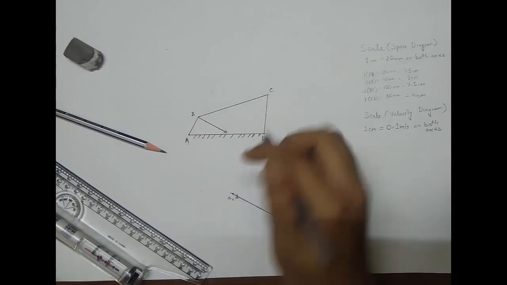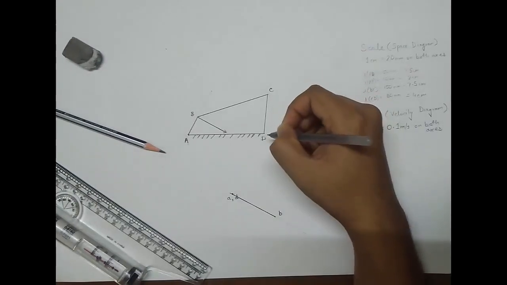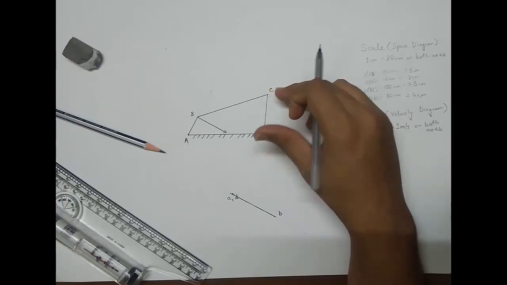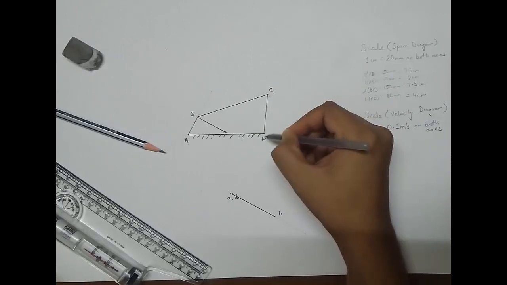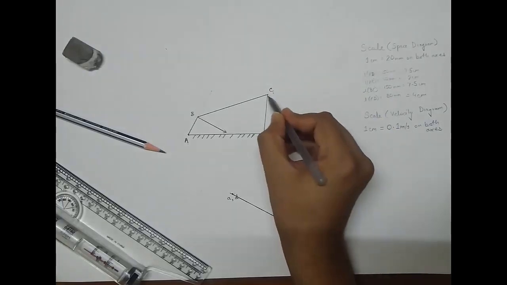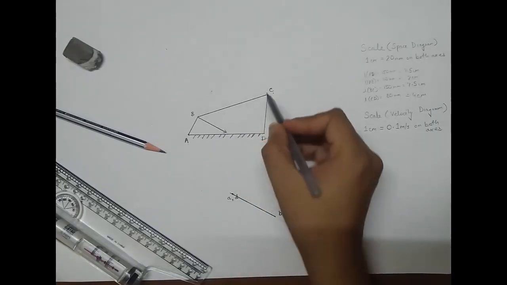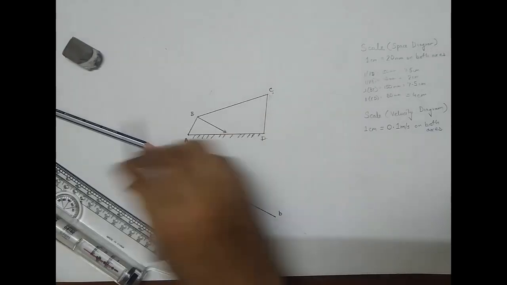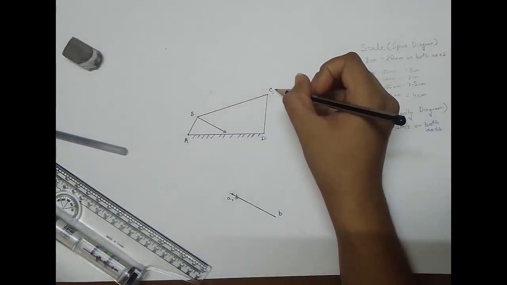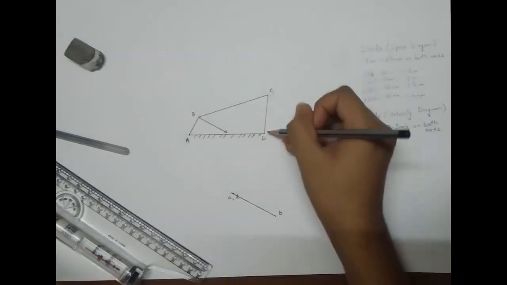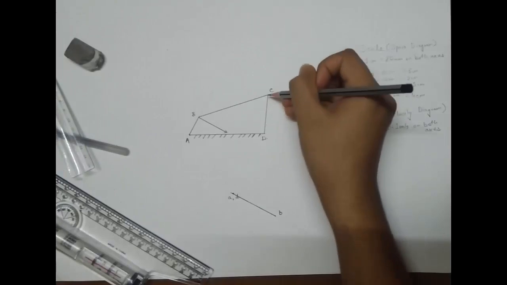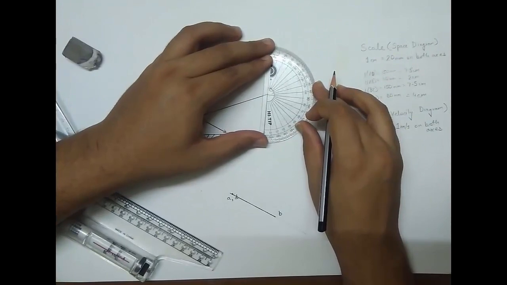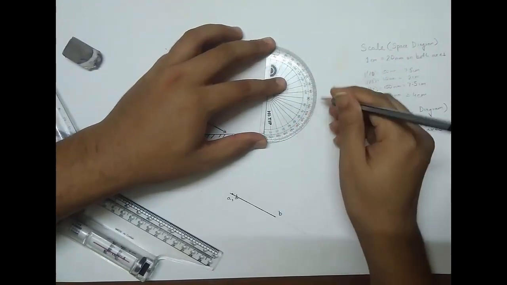video. That velocity of any point with respect to any other point is always perpendicular to the line joining those 2 points. That means velocity of C with respect to D will be perpendicular to line CD. Similarly, velocity of C with respect to B will be perpendicular to line BC. So, if you consider velocity of C with respect to D, it will be perpendicular to this line. So, we first have to draw a perpendicular to this line. Okay. So, drawing a perpendicular to this line.